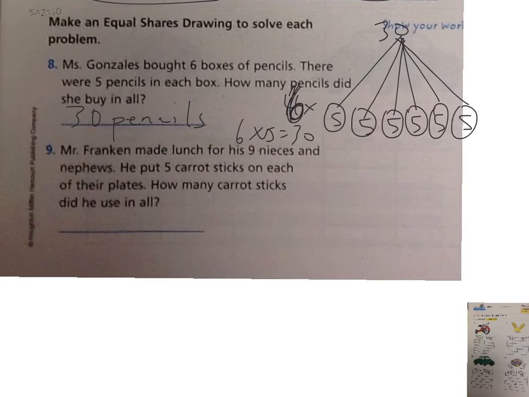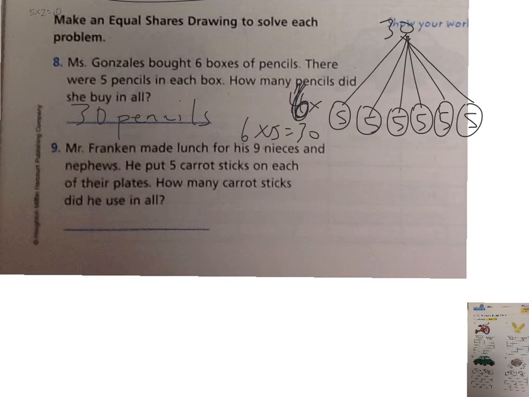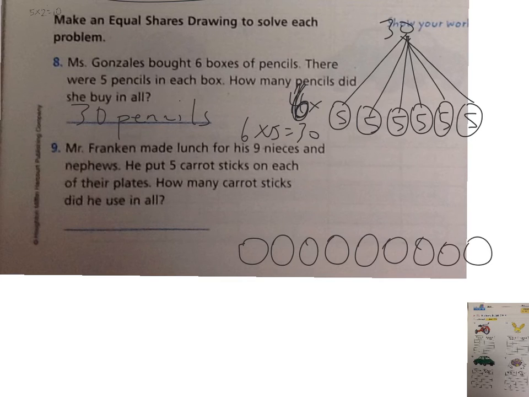I'll do the next one with you here. Mrs. Franken made lunch for his 9 nieces and nephews. He put 5 carrots on each of their plates. How many carrot sticks did he use in all? Well, let's see. He has 1, 2, 3, 4, 5, 6, 7, 8, 9 nieces and nephews. 5 on each.